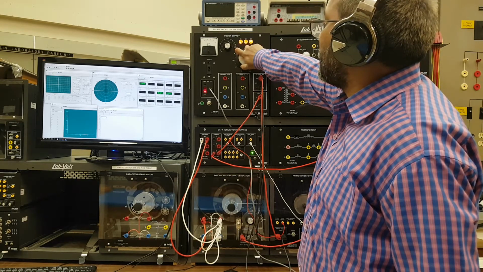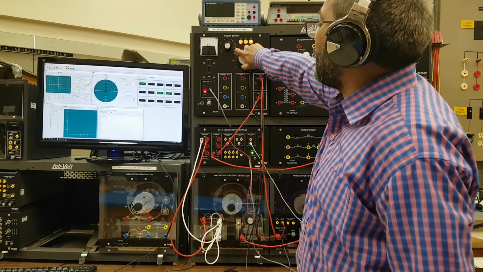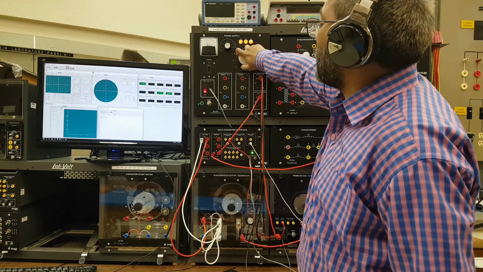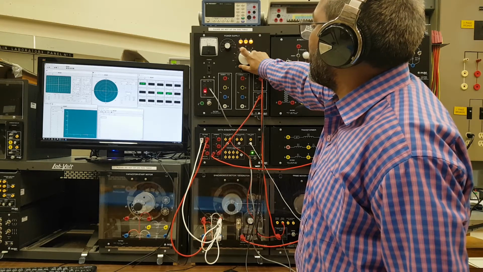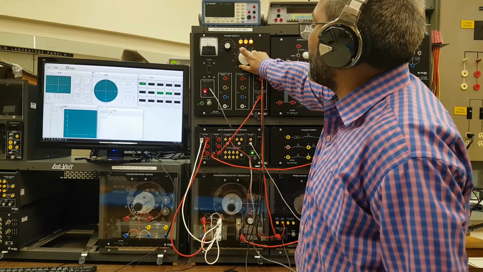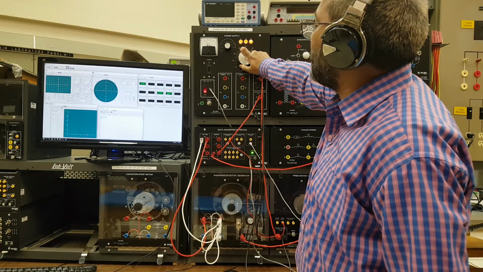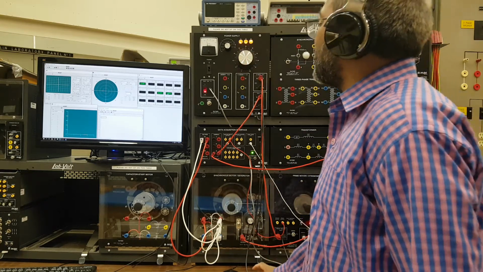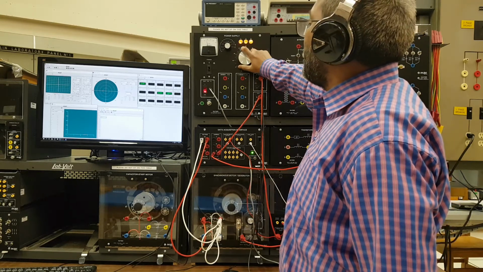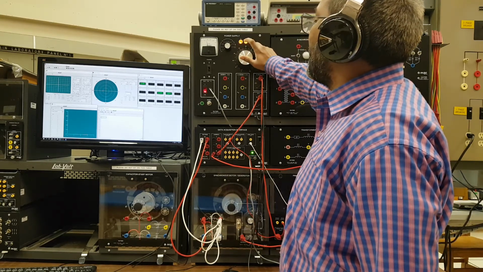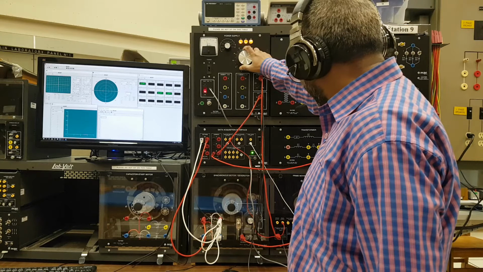It's showing 1808, then 1809, 1805 showing here. So we'll leave it there, maybe.